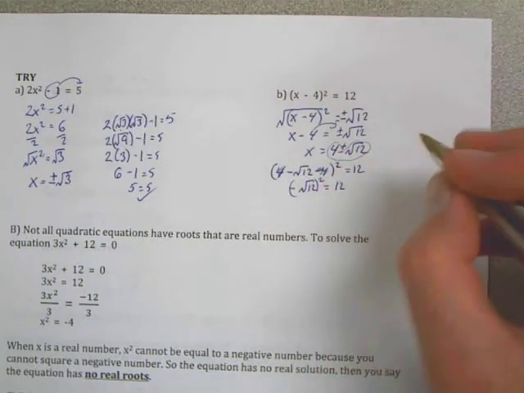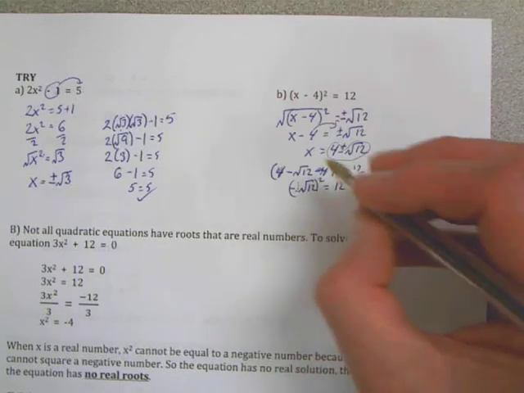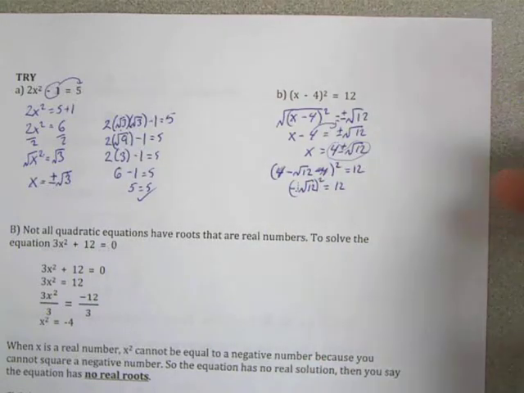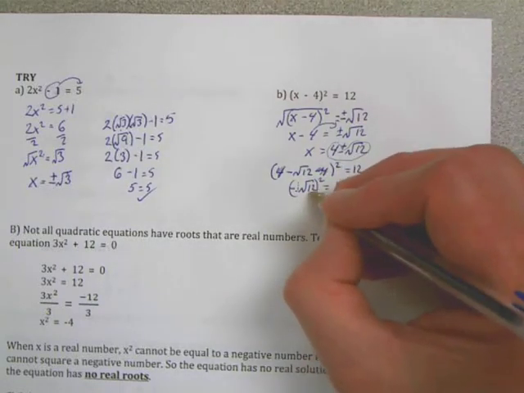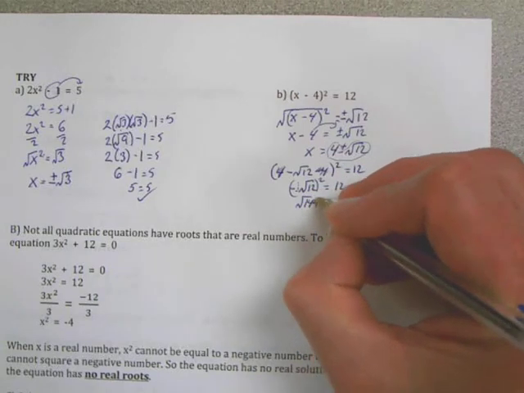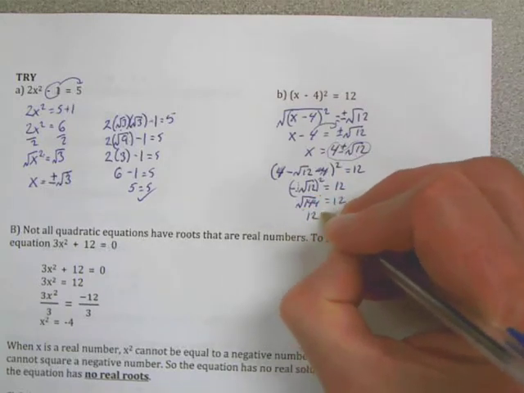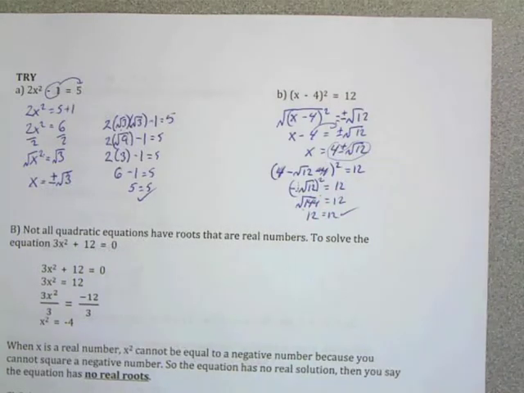That's got an imaginary 1 there, so negative 1 times negative 1 is 1. We get lazy, don't write it down. And the square root of 12 squared is 144... square root of 144 is 12, is equal to 12, so that one works as well.